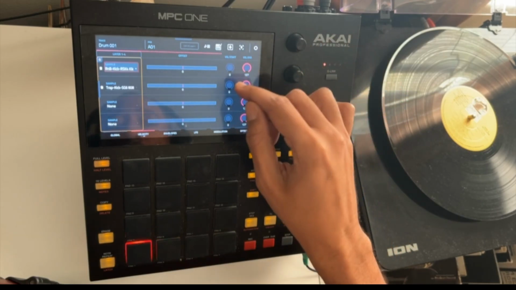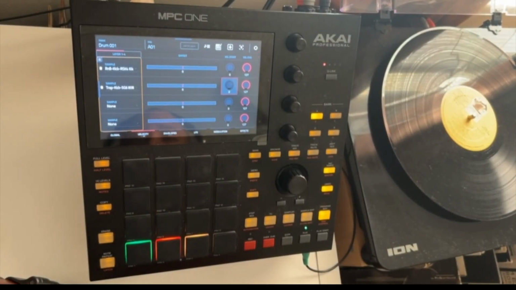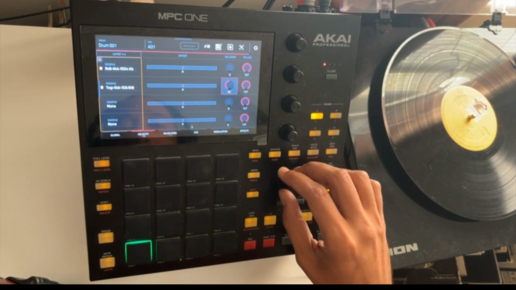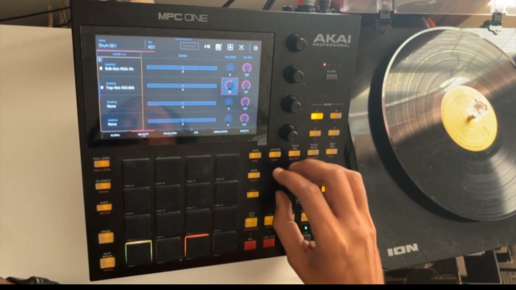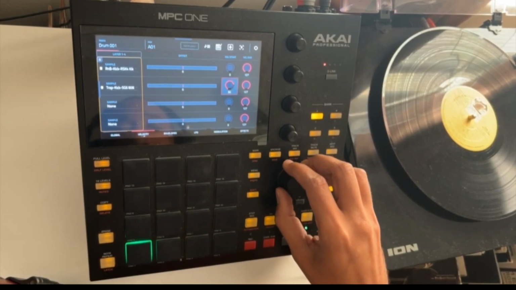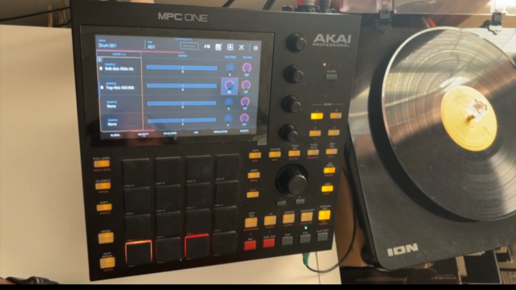So I want this kick to come in at a certain point. So I'm going to bring the start up, and you hear it kind of changing now, but I want to go to 96. And let me tell you why I go to 96.